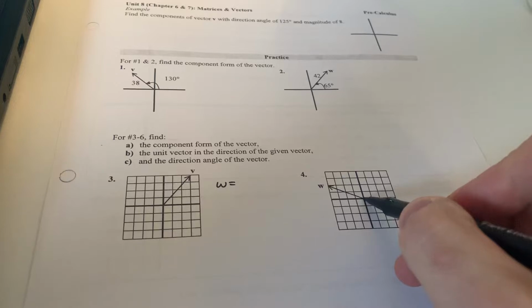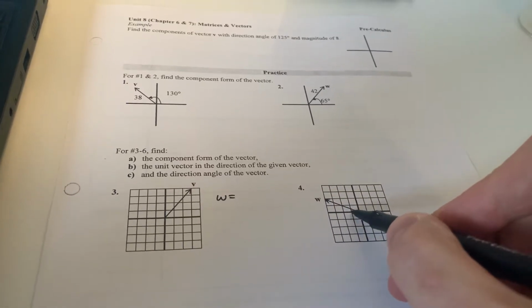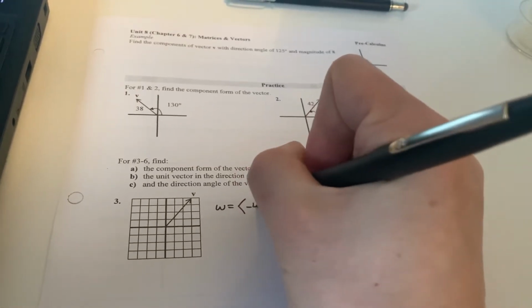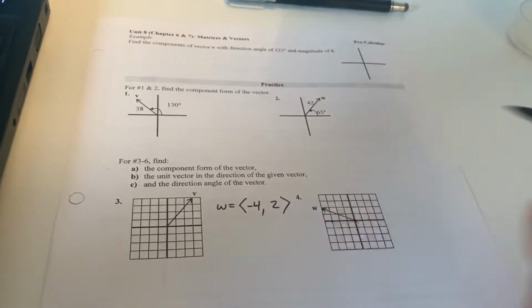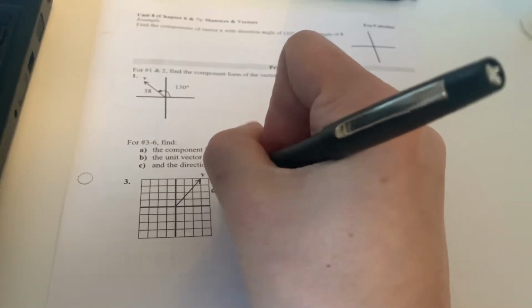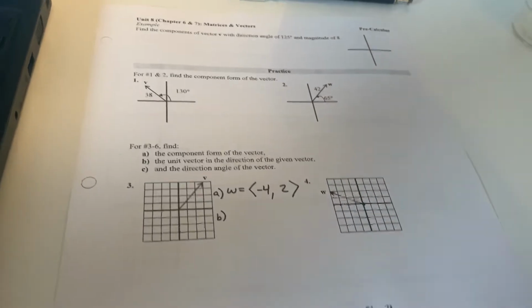All right, I'm starting at the initial point of the vector, traveling to the terminal point. I'm going left 1, 2, 3, 4. So my horizontal component is -4. And then I'm going up 2. So my vertical component is +2. So part A is complete. I have component form.